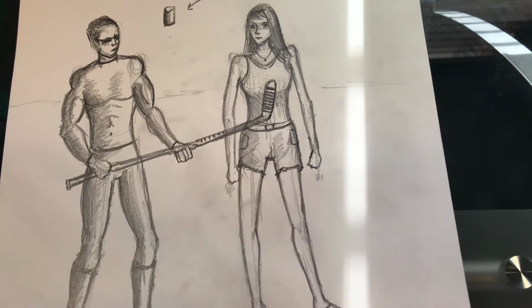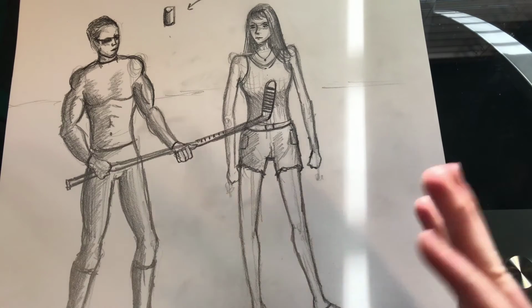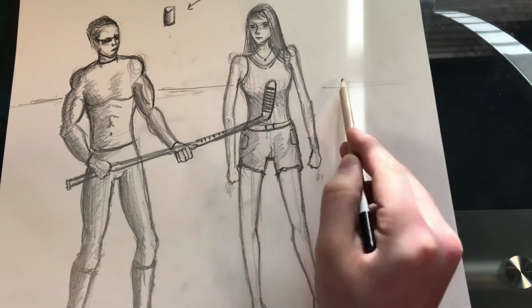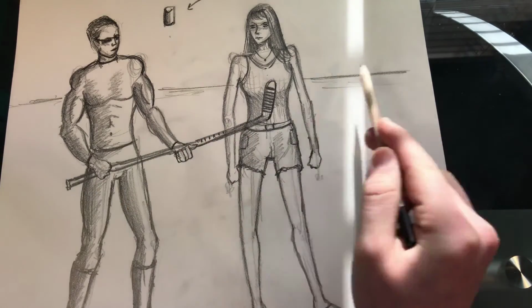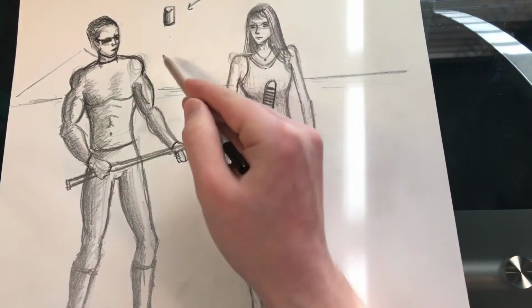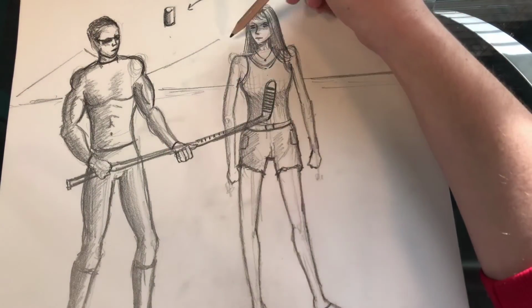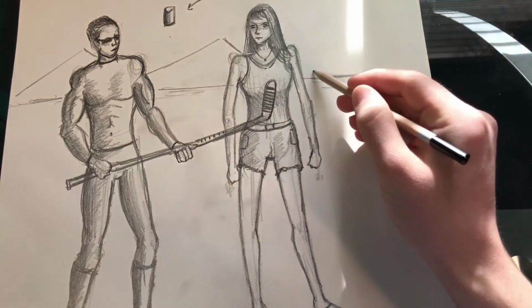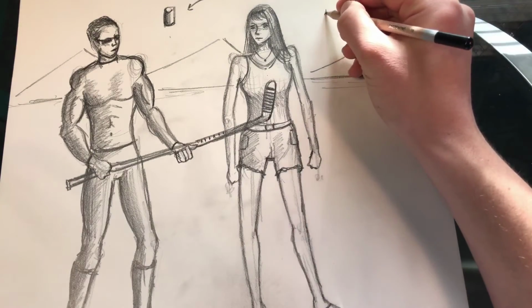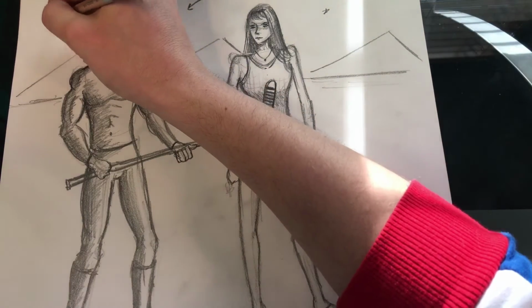I mean, it's odd, it's bizarre, but it's working. I'm having fun, and I hope that you guys are having fun as well with your sketchbooks and your crazy ideas. Put some mountain ranges in the background, maybe. I don't know if they're in Egypt or some. Maybe put some stars. I don't know.